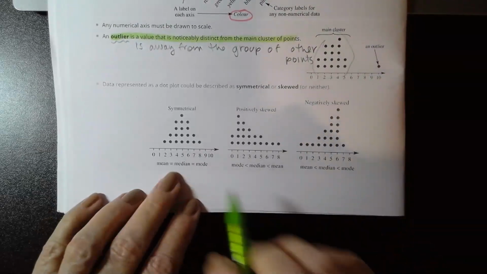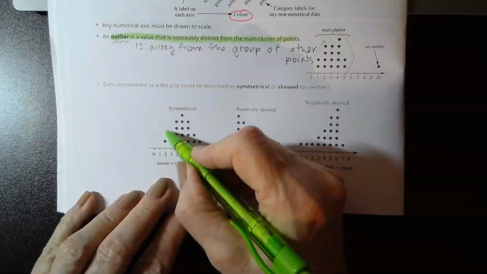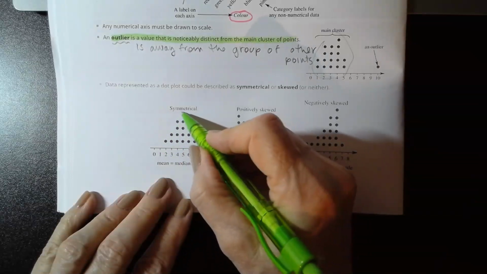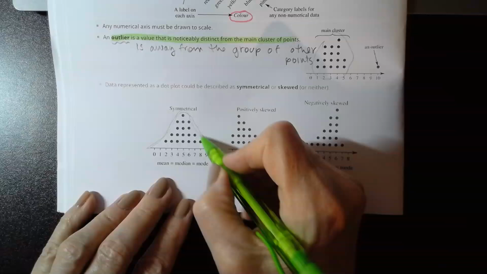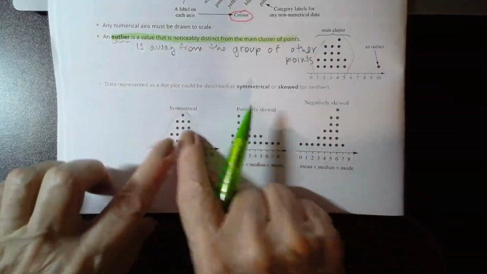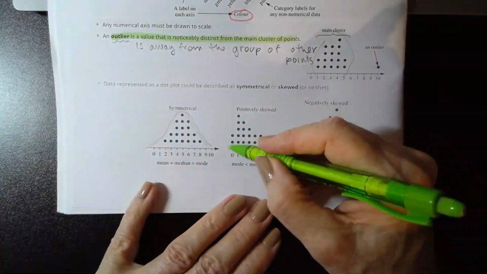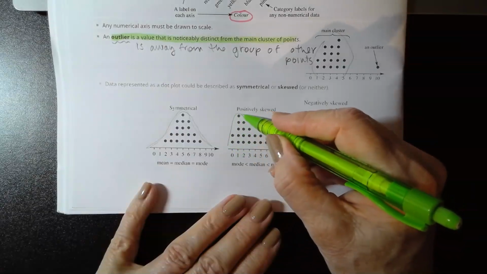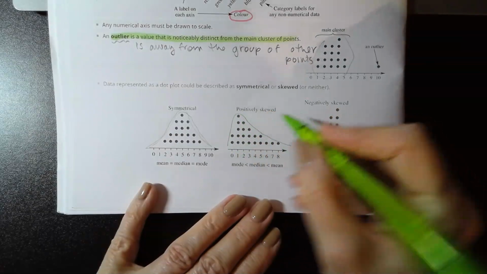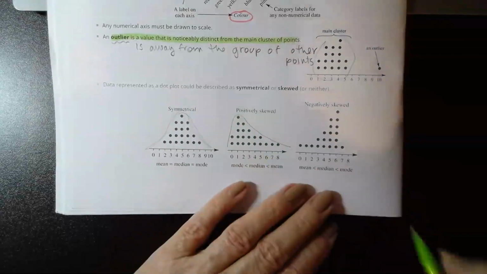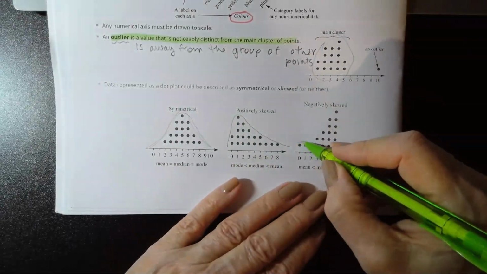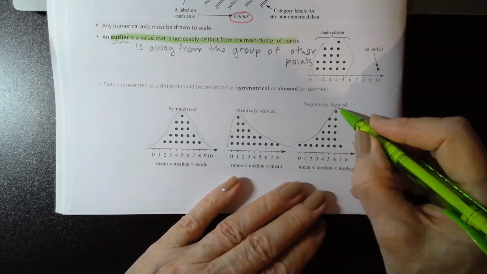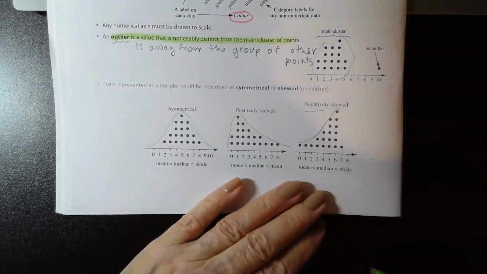We also talk about data being symmetrical, so kind of going up and down the same on both sides, or sometimes it goes way up at the beginning and then it trails off, and we call that positively skewed. Or it starts really slow and then it goes up at the end, and we call that negatively skewed. Okay? All right. Here we go.